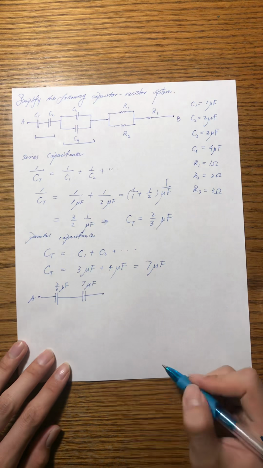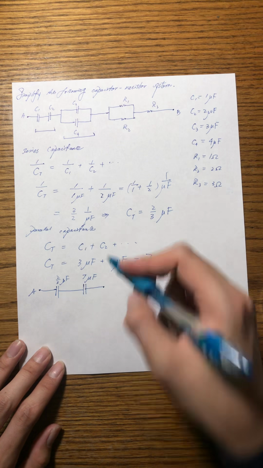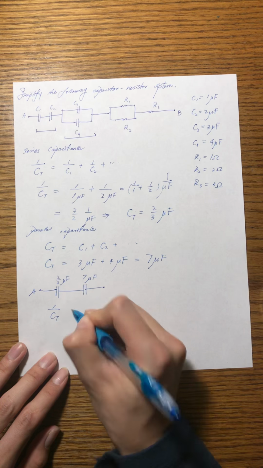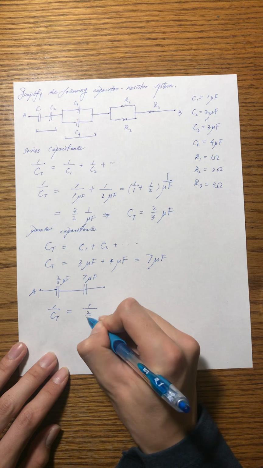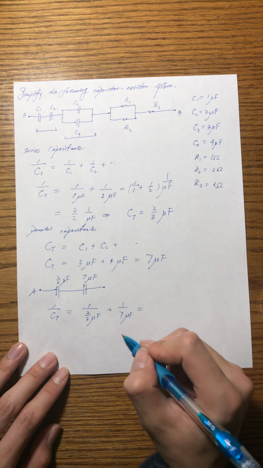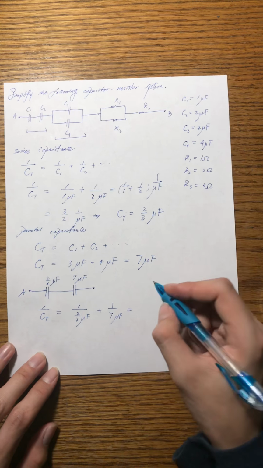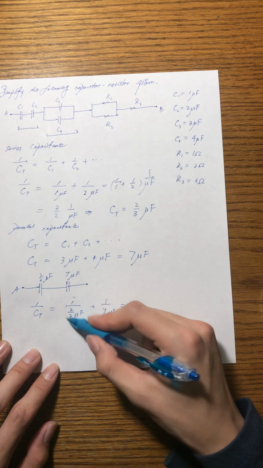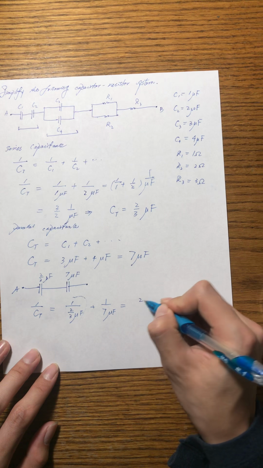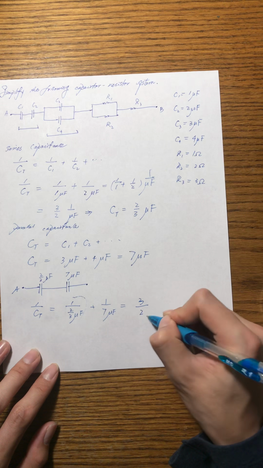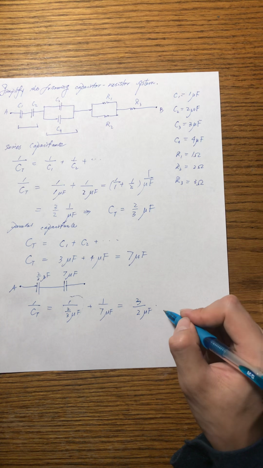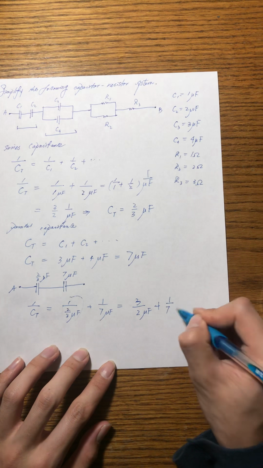So now we have 2 capacitors joined in series again, and we can use this relation to find the equivalent capacitance. So we have 1 over 2 over 3 microfarad plus 1 over 7 microfarad, and we can rewrite this fraction into 3 over 2 times 1 over microfarad plus 1 over 7 microfarad.